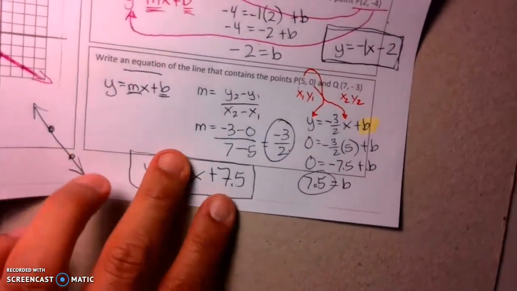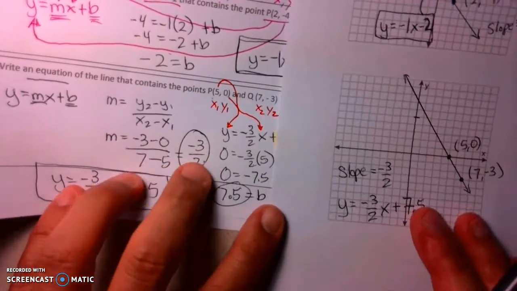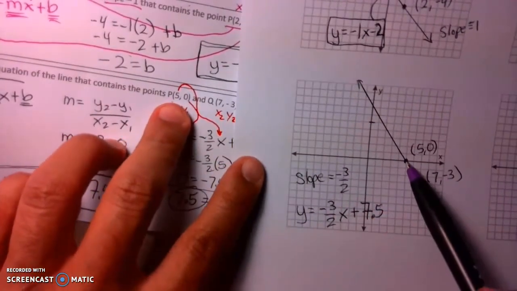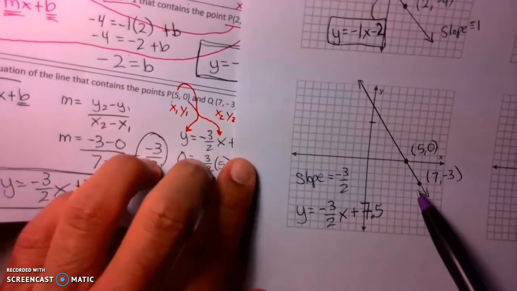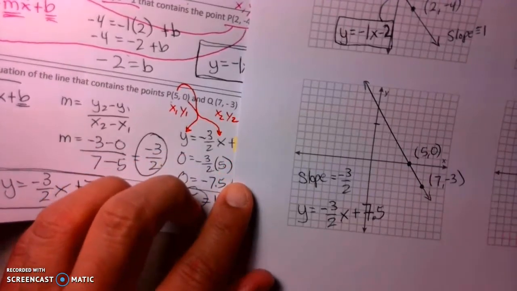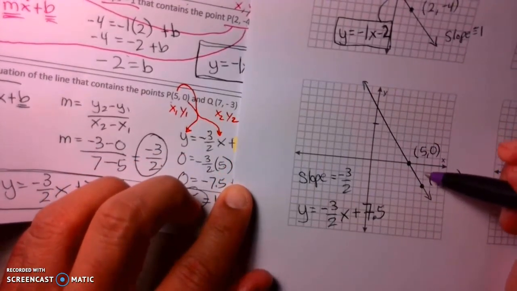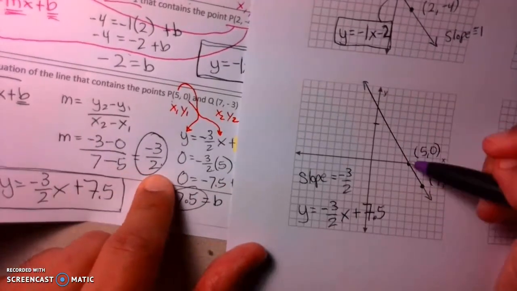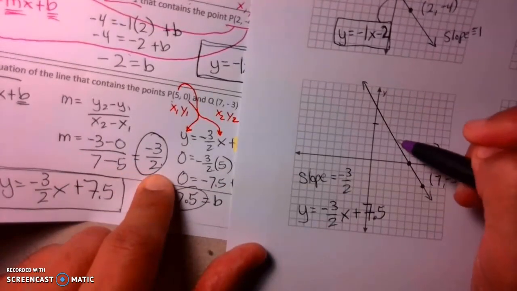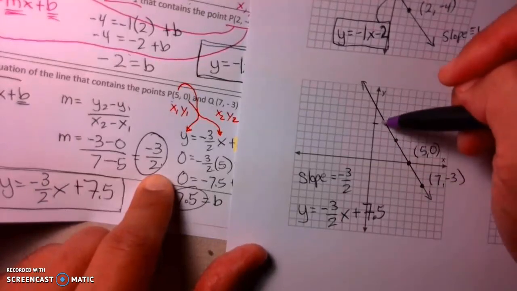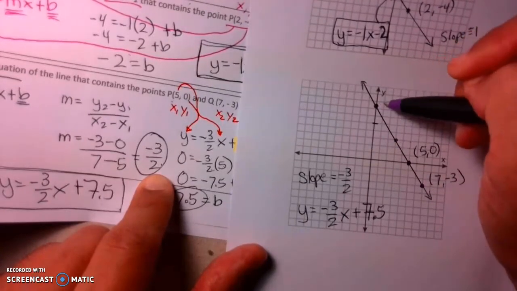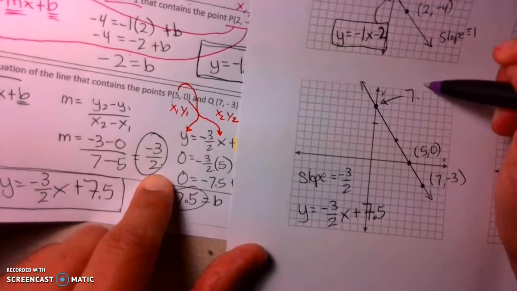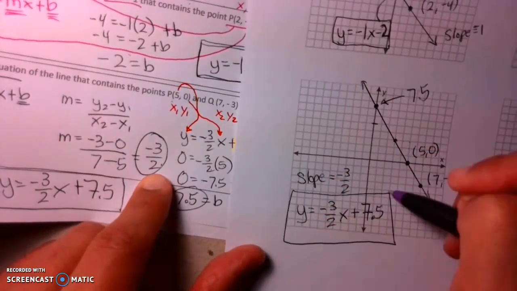I actually graphed this earlier, and you don't have to do this, but here's 5 over 0 up, 7 over -3. Obviously, this is the line. It goes up 1, 2, 3, across 2, 1, 2. That's the slope. -3 over 2, up 3, across 2. And it crosses, if I look, right here, which happens to be 7.5. And that's how this formula arrives.